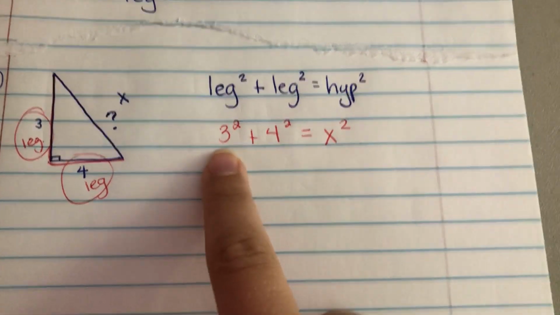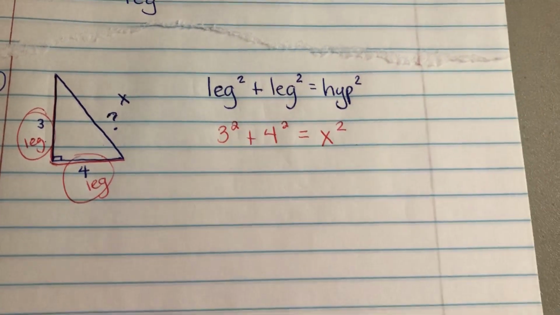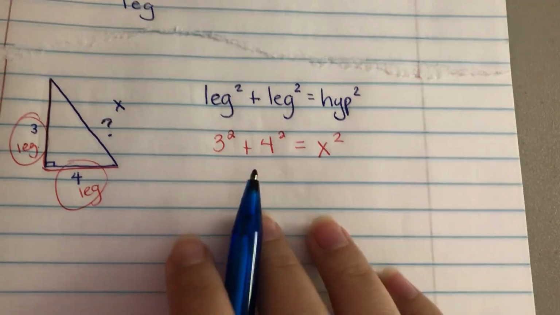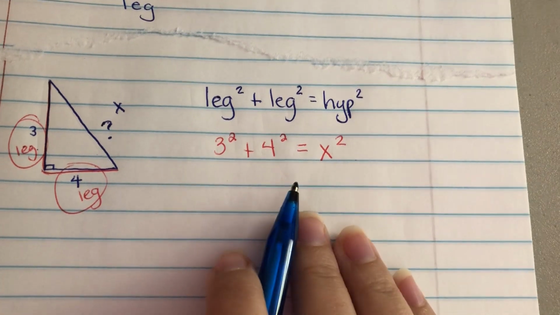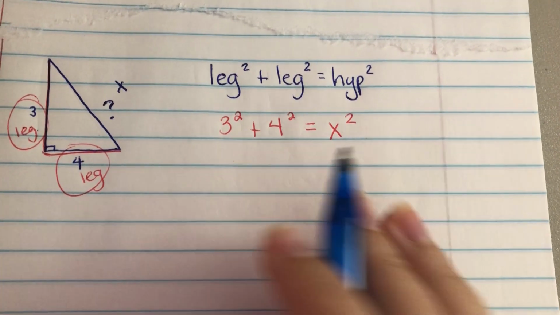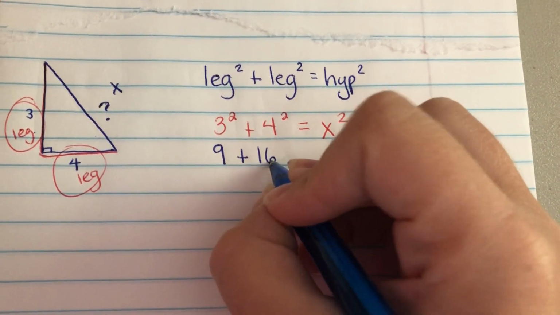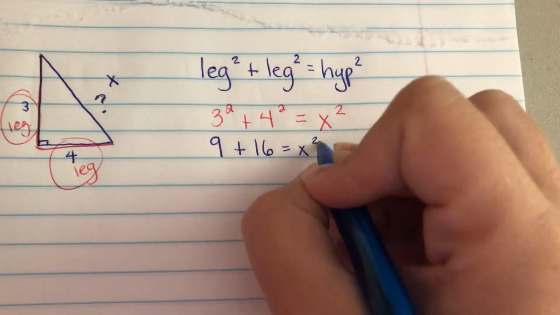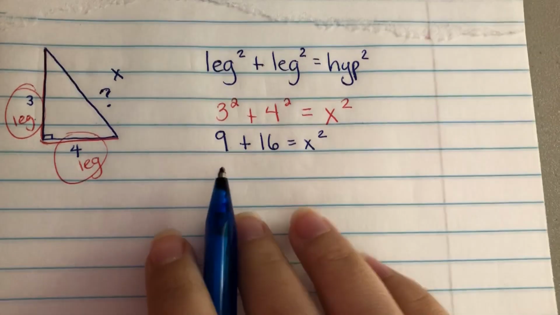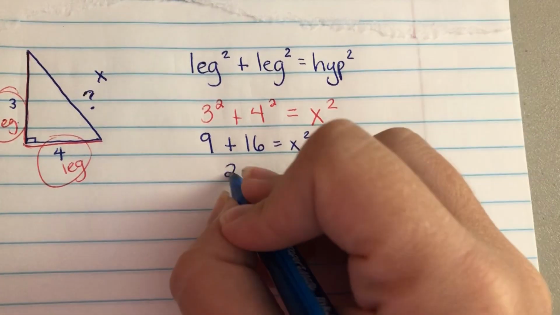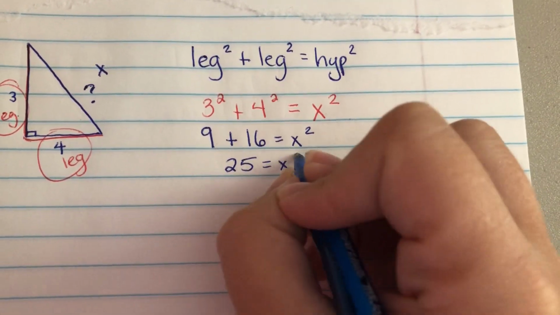So I have exponents and I have addition in my next line. Remember when you use order of operations, you're going to need to do the exponents first. So 3 squared is 9 and 4 squared is 16, and I still have equals x squared. Now I just have the addition left, so 9 plus 16, that's going to be 25. So I have 25 equal to x squared.